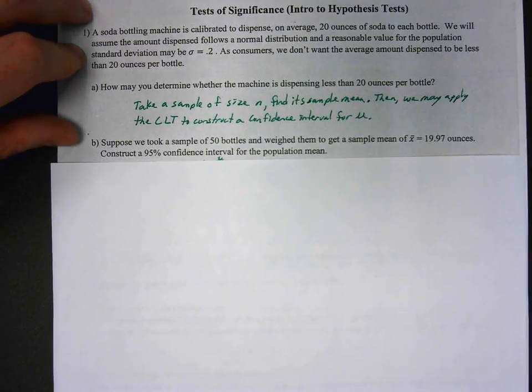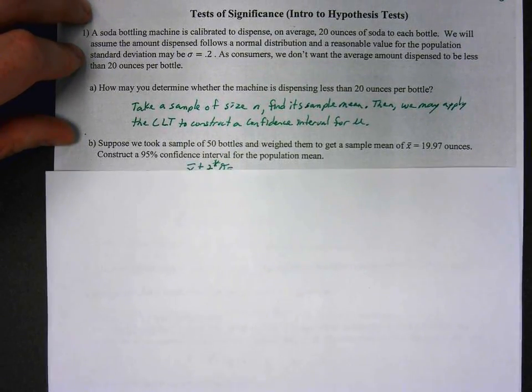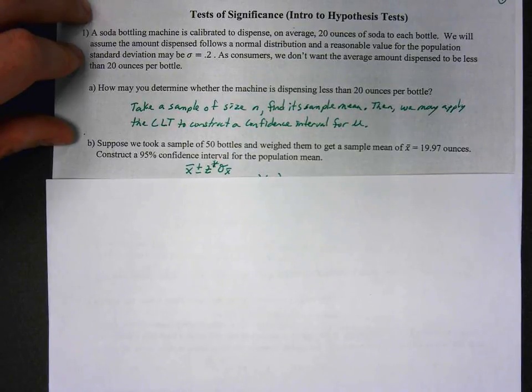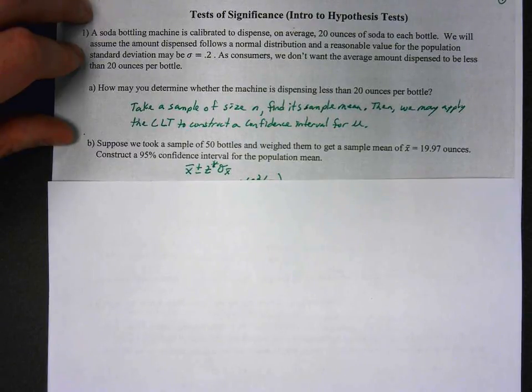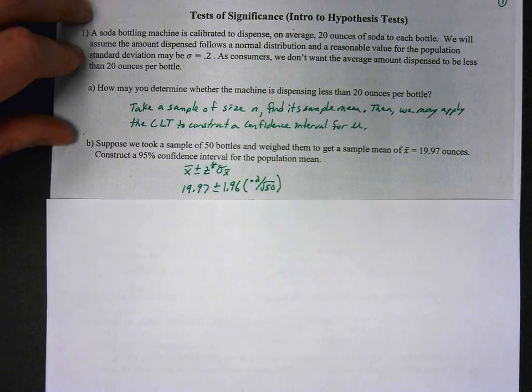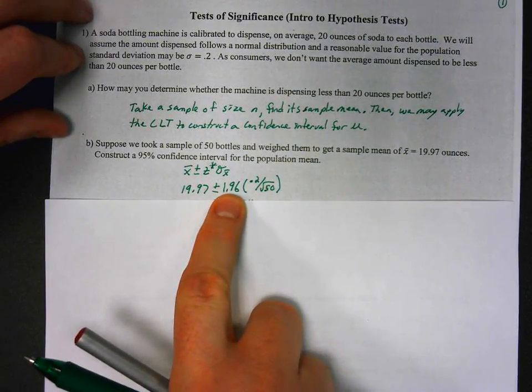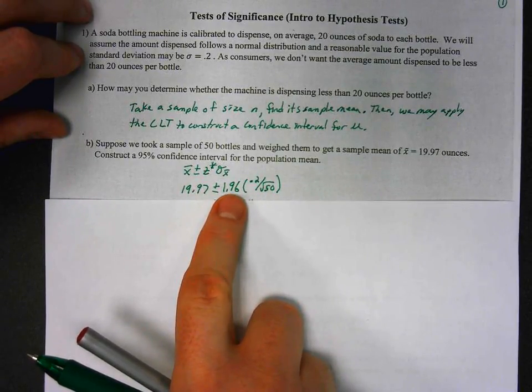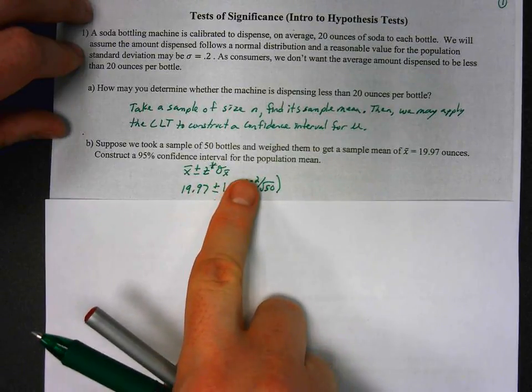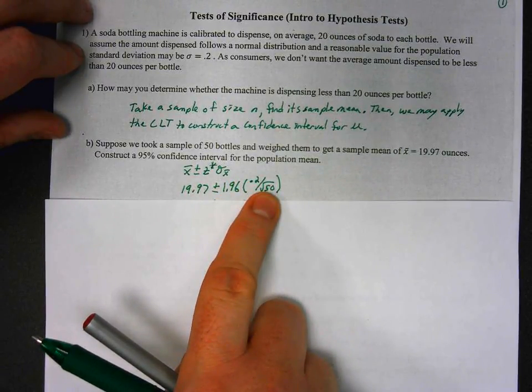There's nothing new here from the previous topic. For a 95% confidence interval, we take our sample mean, and add or subtract z star times sigma sub x bar. In this example, our x bar was 19.97 ounces. Your z star value for a 95% confidence interval is 1.96, because the middle 95% of the data lies within 1.96 standard deviations of the mean. Sigma, we said, was 0.2, and we took a sample of size 50, so square root of 50.